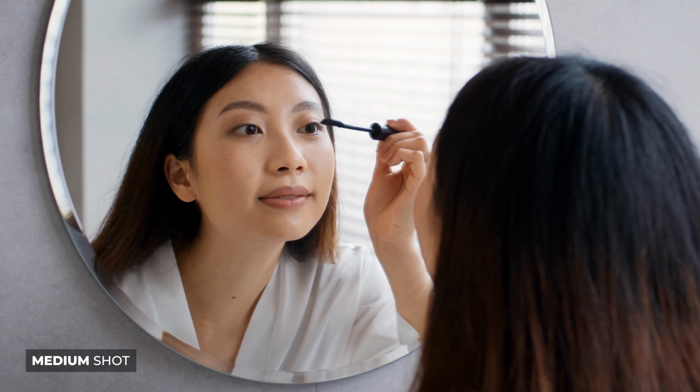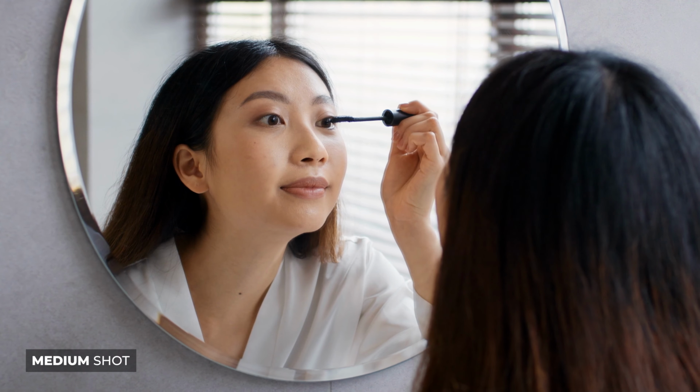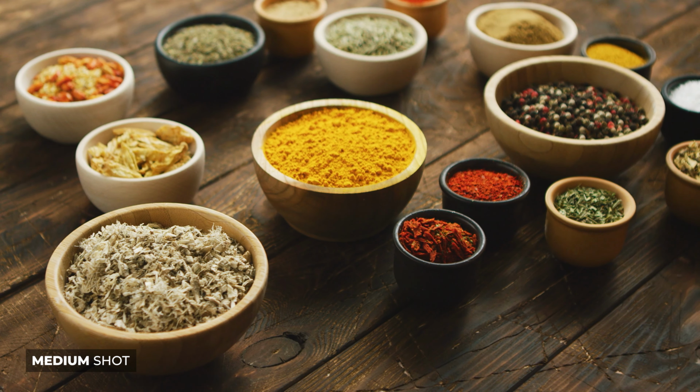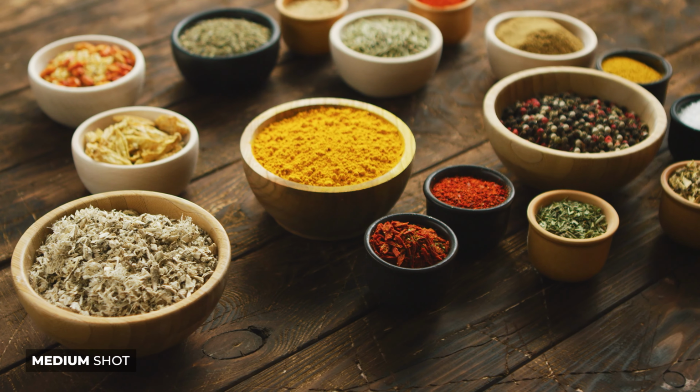And if you were shooting, say, a food video or a video about makeup or a video about tools or anything like that, you could show the entire range of food products, for example, or the entire range of beauty products, or all the tools that you were going to be using in the video, and that gives context to what you're going to be talking about in the video as well.